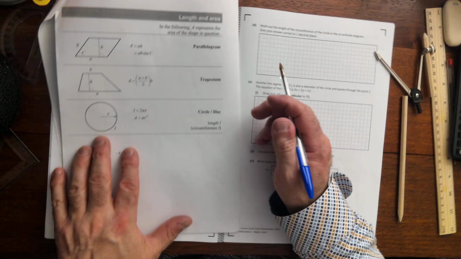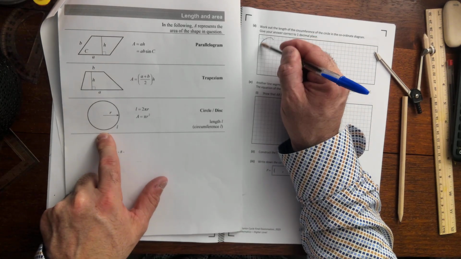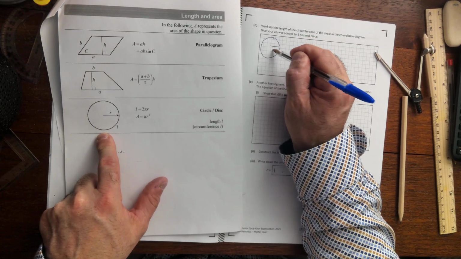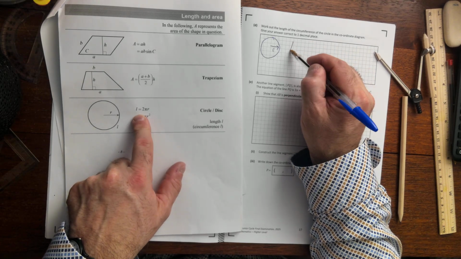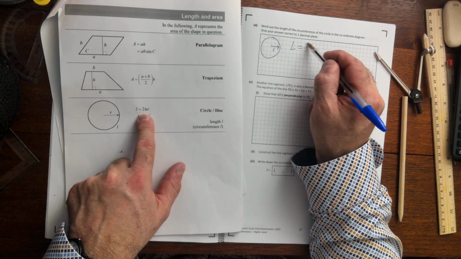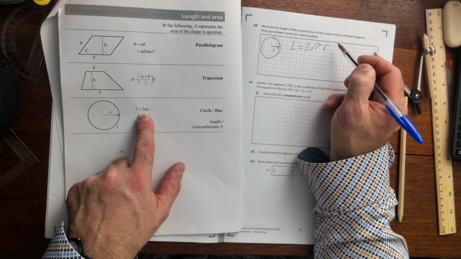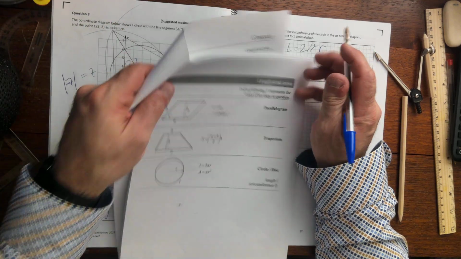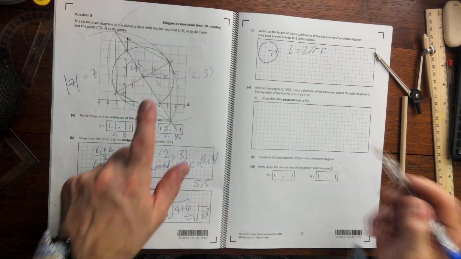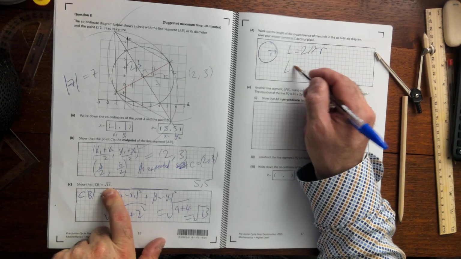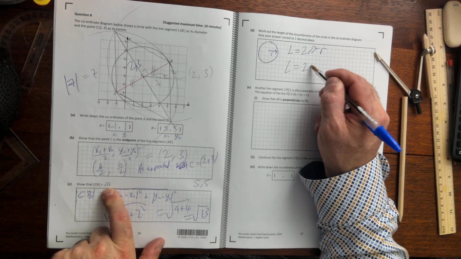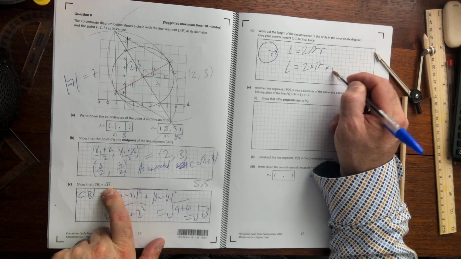We sketch this, and we write the one we want, with the formula we want, which is L equals 2 pi r. Now we can sub in. Now what is our r? It's root 13. So L equals 2 multiplied by pi multiplied by root 13.